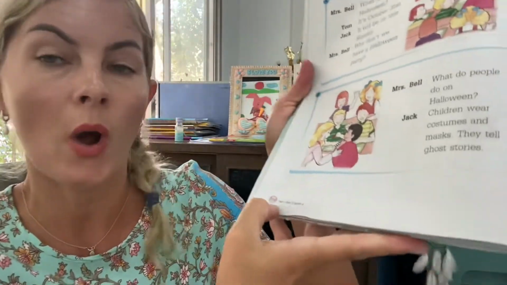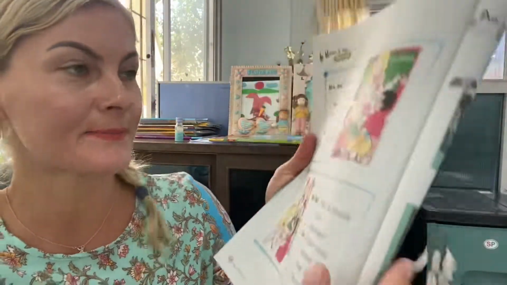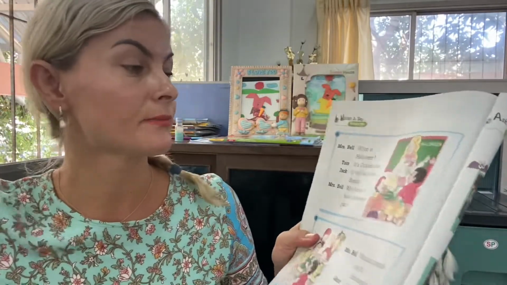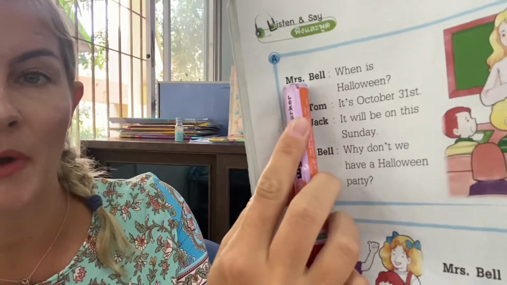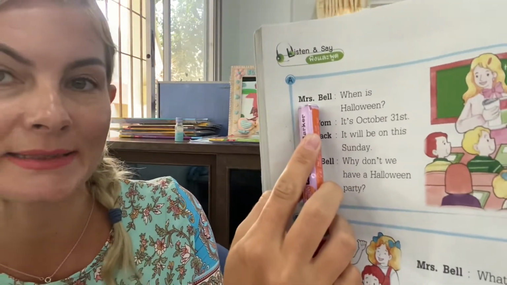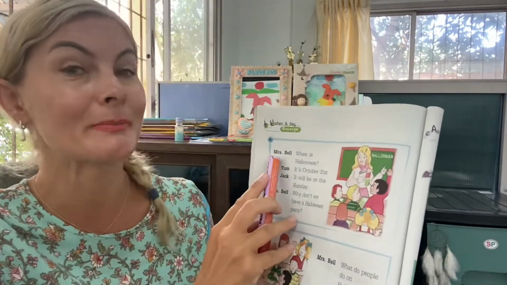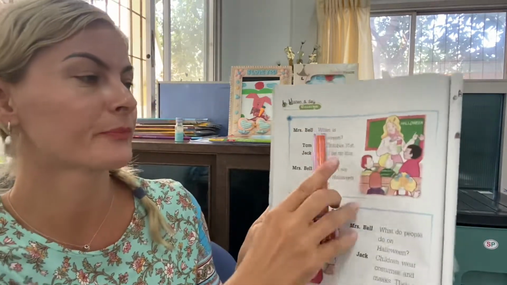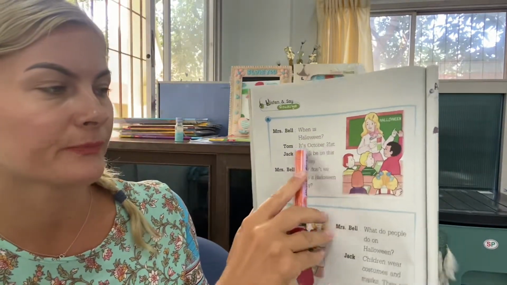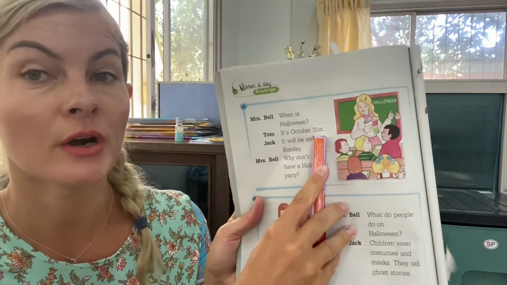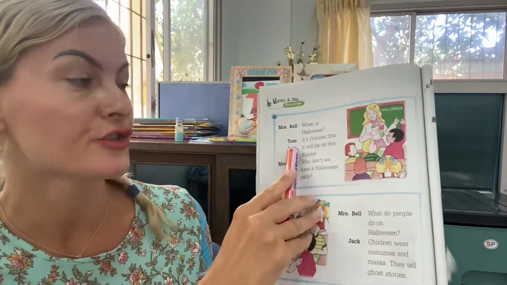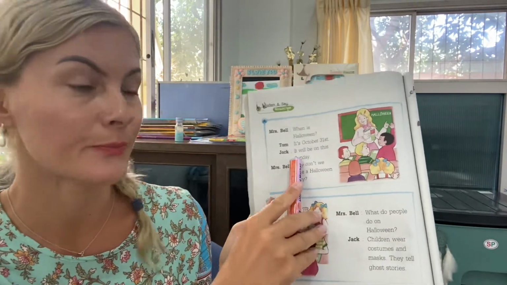On page number 166. So Mrs. we can read it like M-R-S, we read it like Mrs. It means that she is married. She's married. That's why we use Mrs.